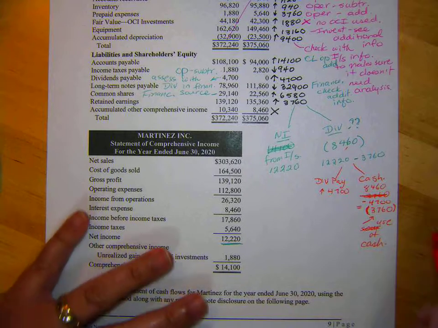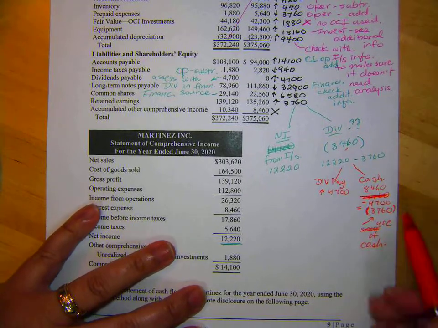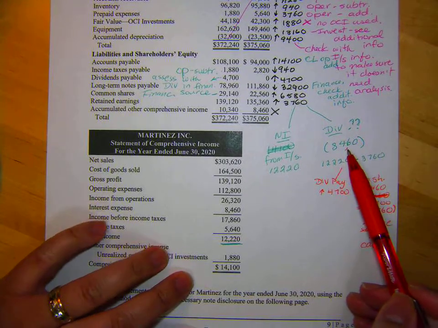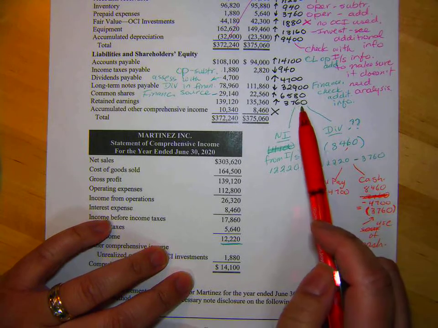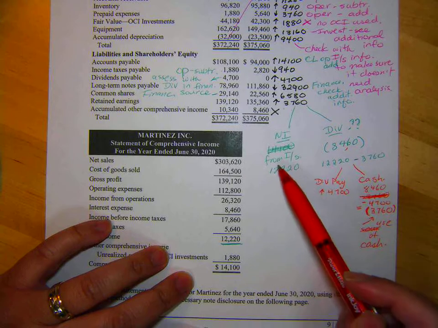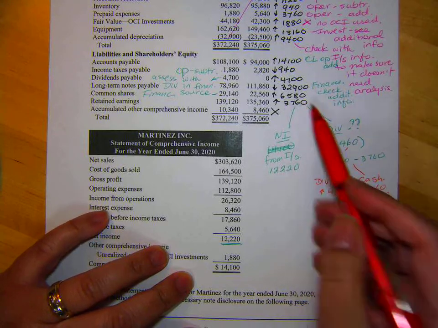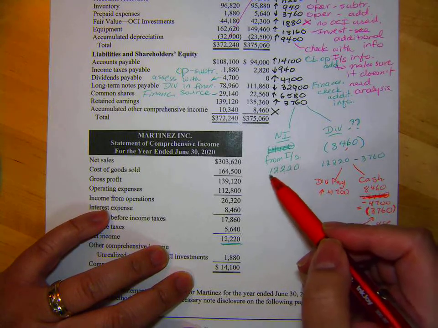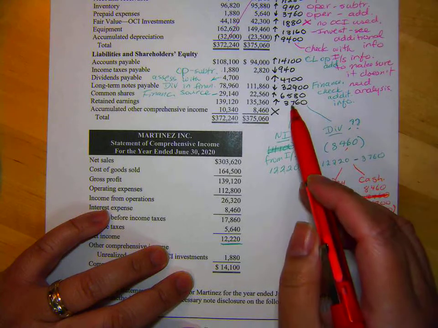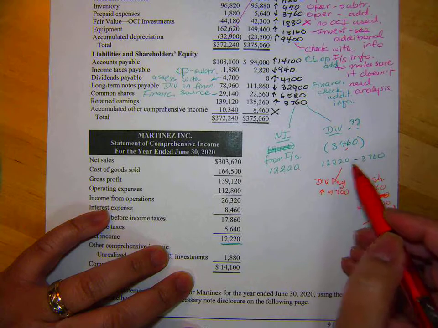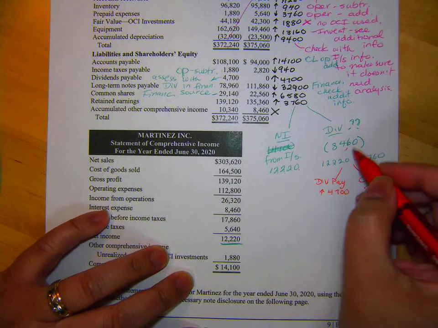So I'm going to recap that because I made the little errors there. So first we had to figure out what dividends were in total. We took the difference between the net income and how much retained earnings went up. So it should have gone up at least 12,220, but it didn't. It only went up by 3,760, so the difference must have been the 8,460.